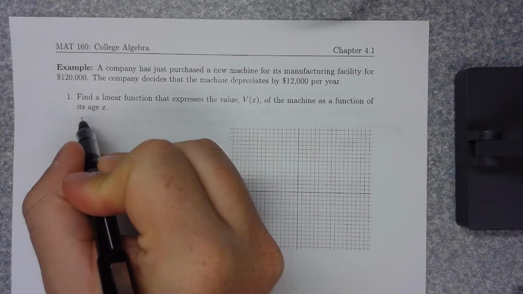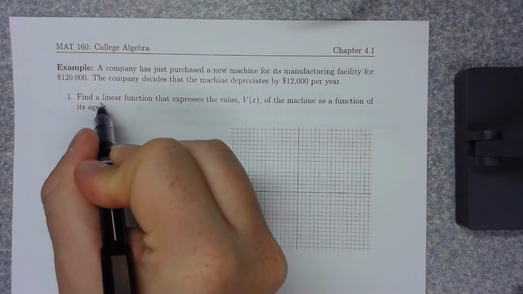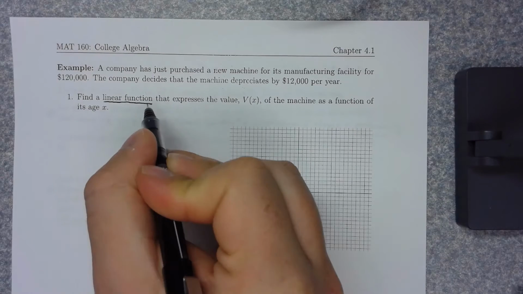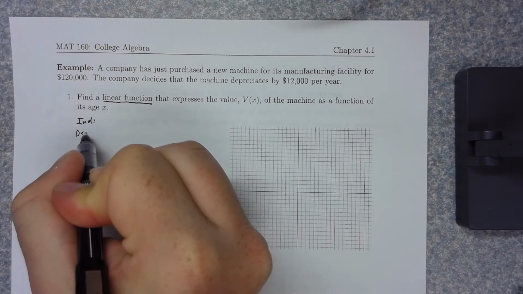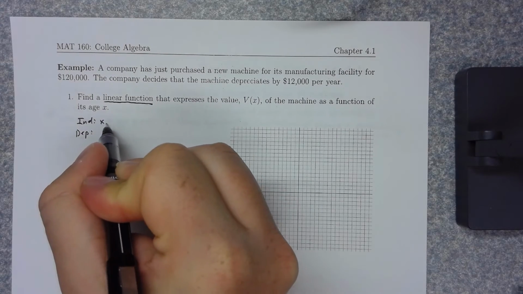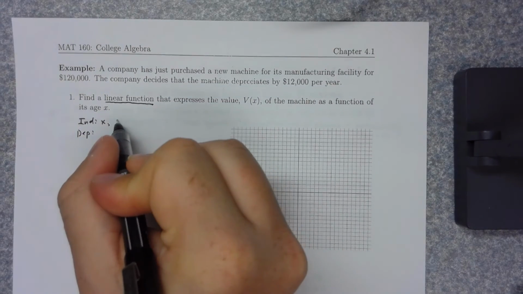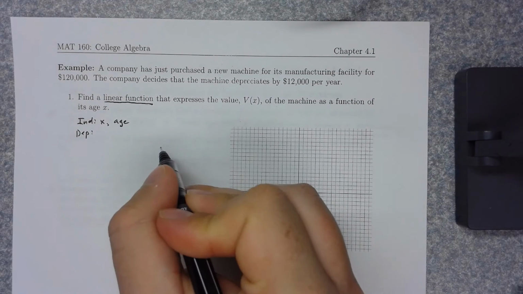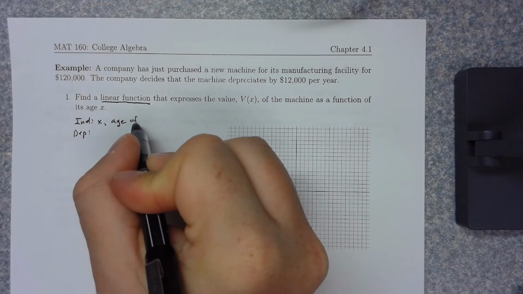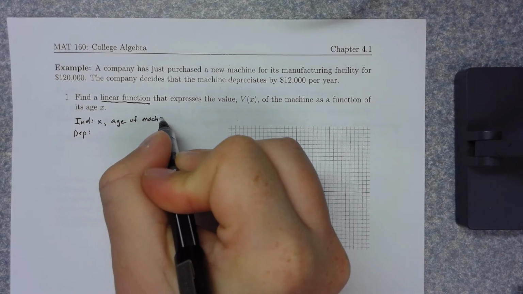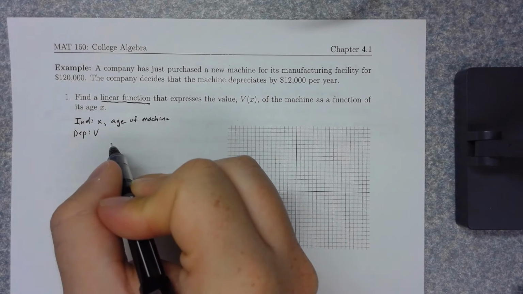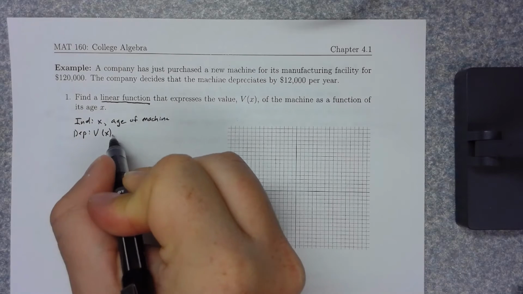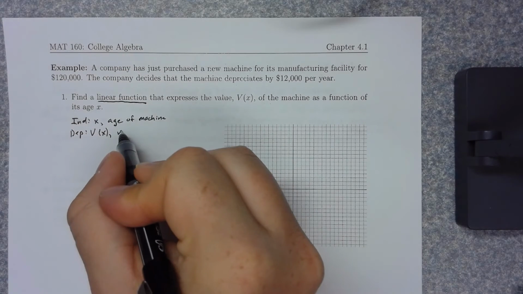Okay, so I'm building a linear function. I have an independent and dependent variable. My independent variable is x, which is the age of the machine. And my dependent variable, using function notation, is v of x, which is the value of the machine.